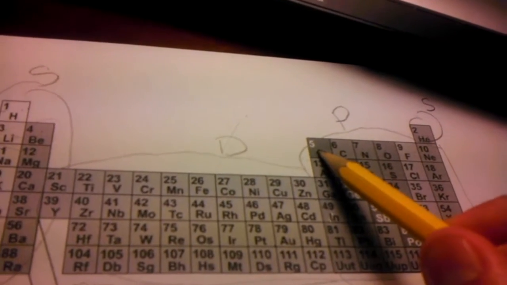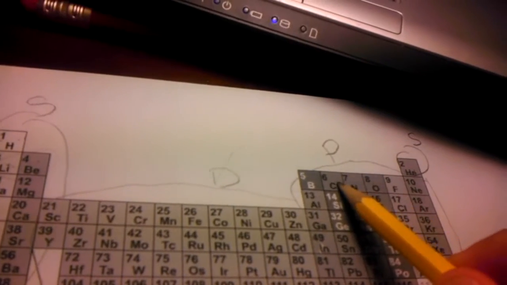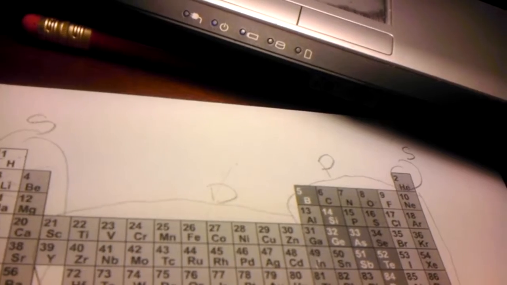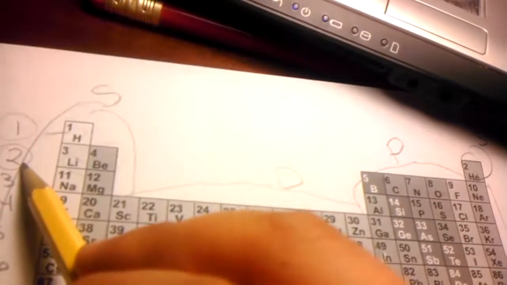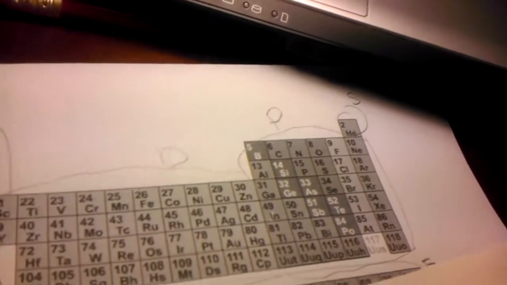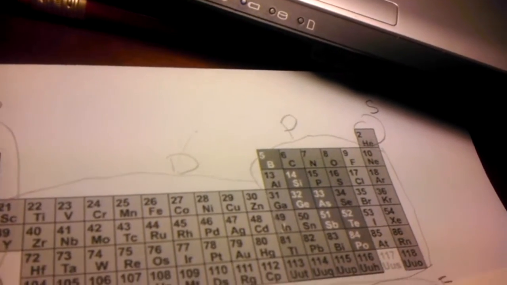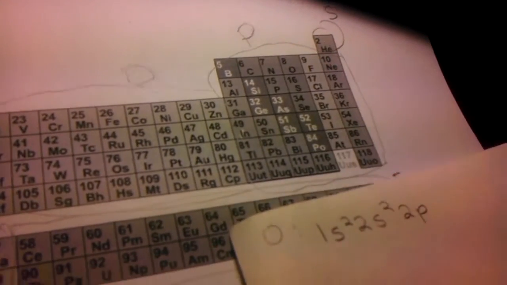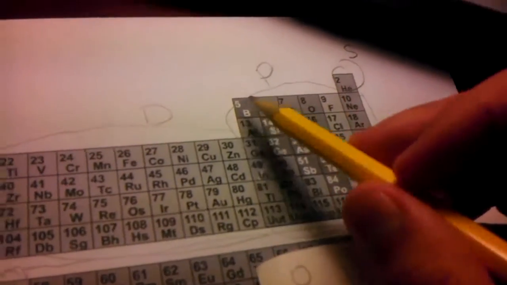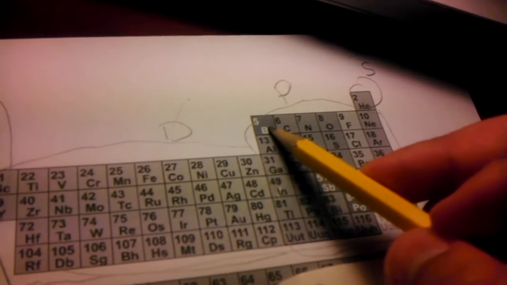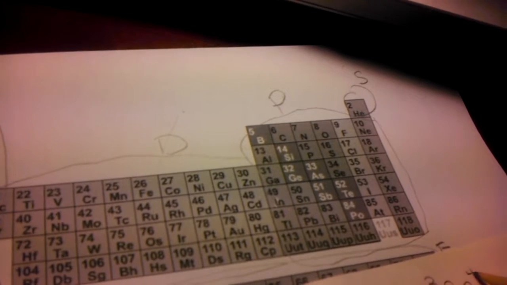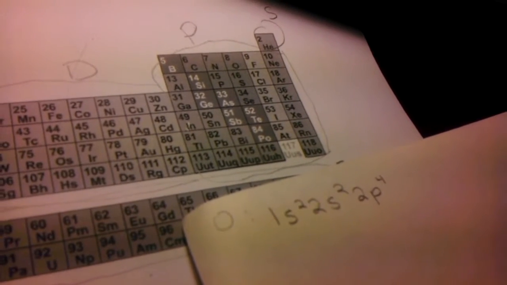So you go to the P, and you count 1, 2, 3, 4, and then you put 2 because it's still in the second one right here. So you put 2 and then P because you're on the P. When you count from it, it's P1, P2, P3, P4. So 2p4. And that's basically how you do it.